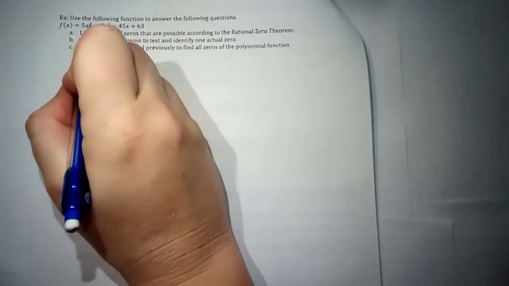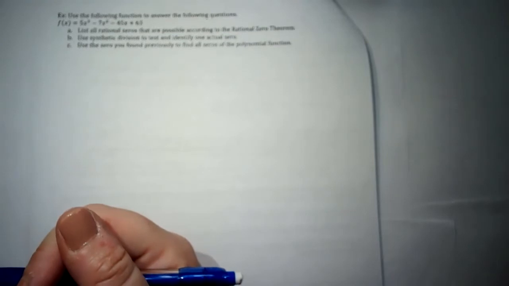So here we have a poly. He has an exponent of 3. So how many zeros am I going to have when it's all said and done? 3, right? Because that's the degree.